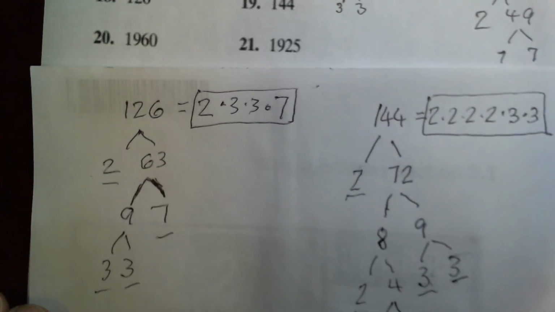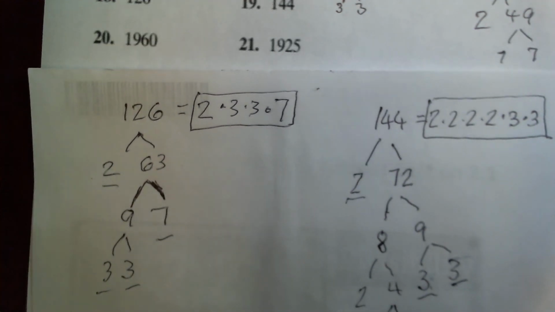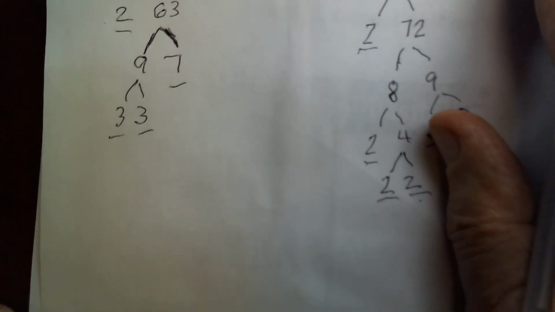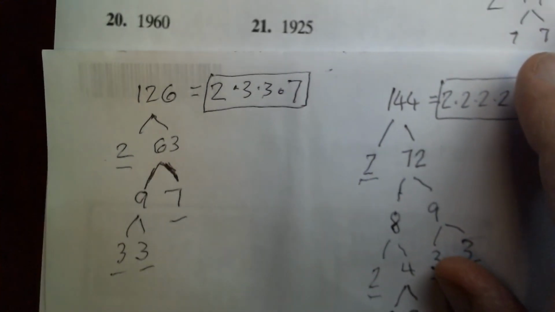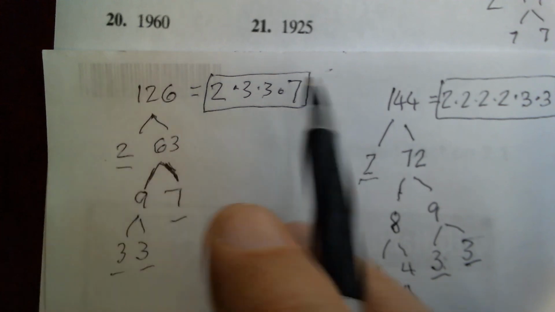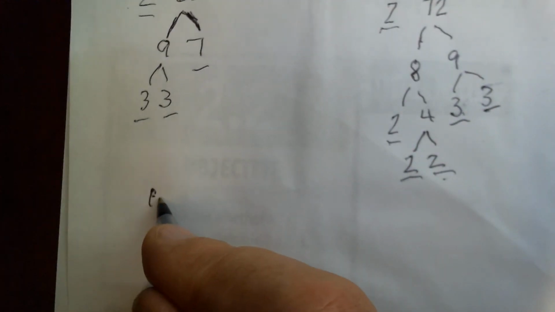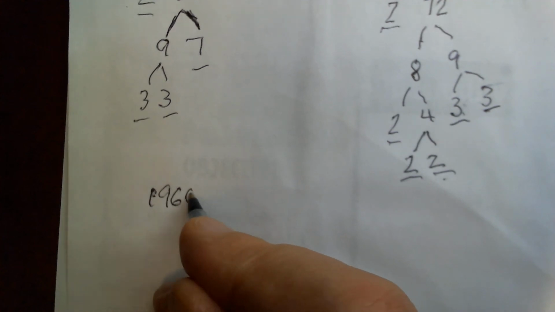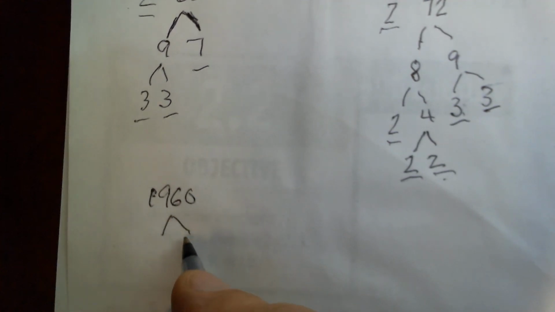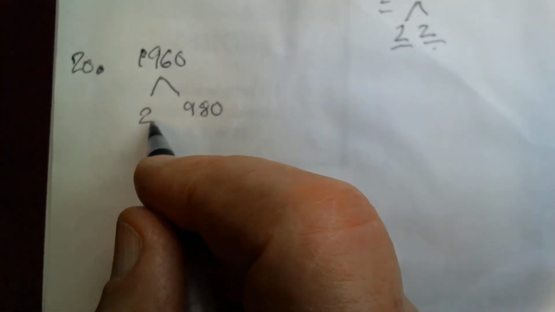Okay, then we have number 20, which asks us to find the prime factorization of 1960. So let's do that. 1960 is 2 times 980.